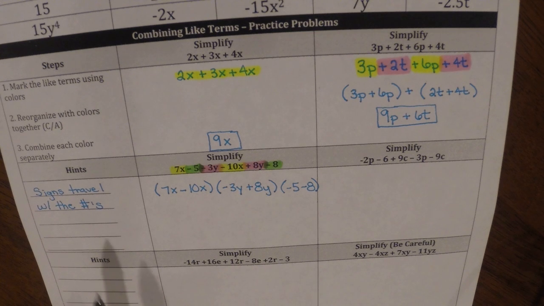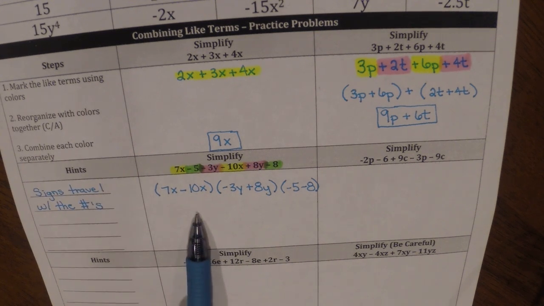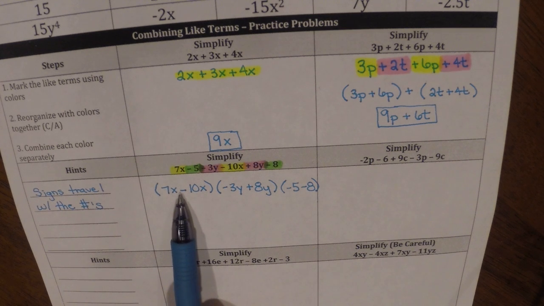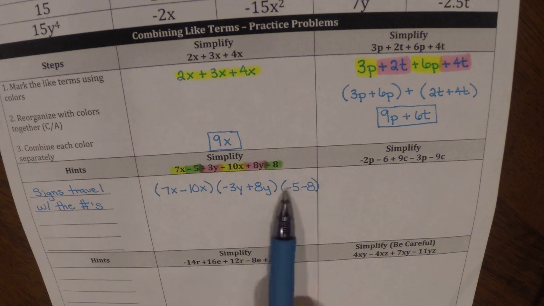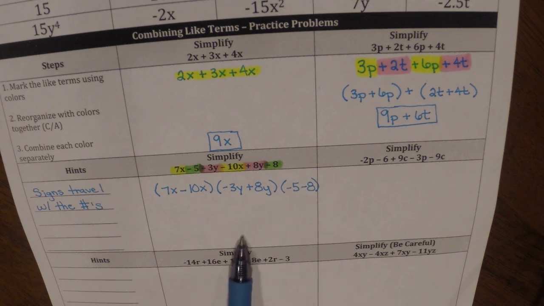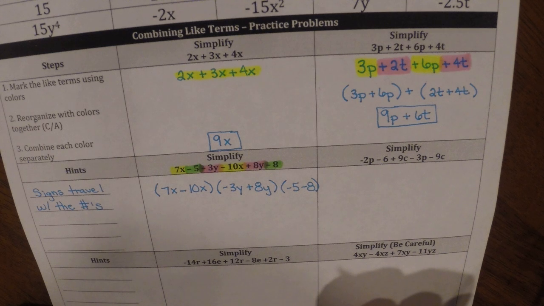So now the last step is to combine each color separately. So I want you to put it in your calculator. You should get 7 minus 10 and put the answer here. Negative 3 plus 8 and put your answer right beside it. And then negative 5 minus 8 and put that answer right here. Okay? So again, if you have 3 colors, you should have 3 groups, which means your answer should have 3 terms. Okay?